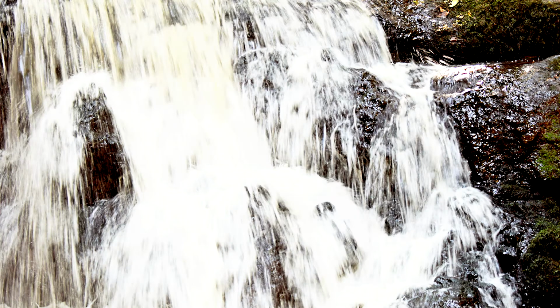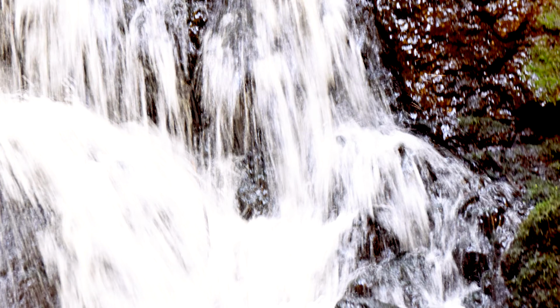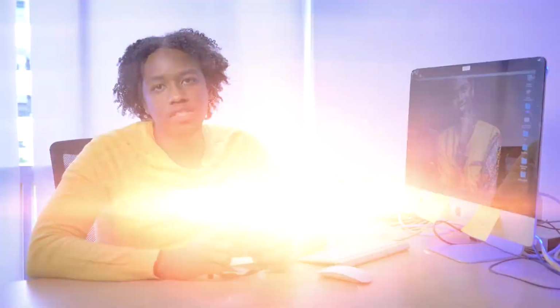There are certain instances where a slow shutter is usually used. For example, this is a photo that I took of a waterfall a couple of years ago. Longer shutter speeds are usually used to create really soft or ethereal images, especially of fluid substances like water, or if you want to capture light.